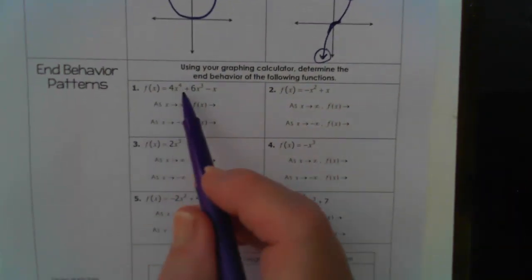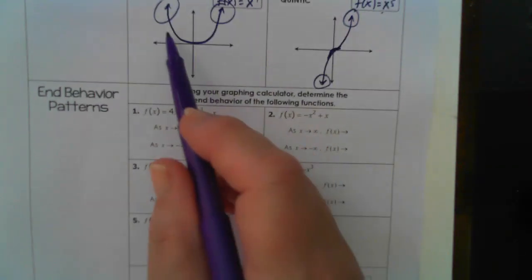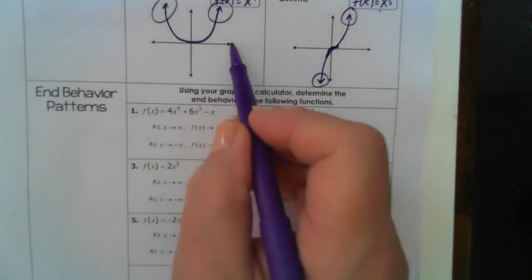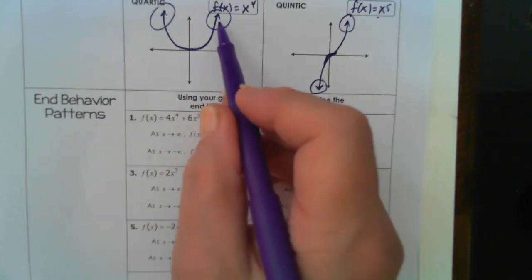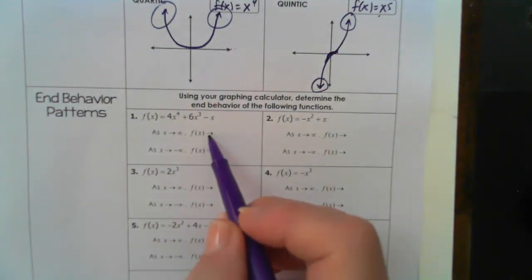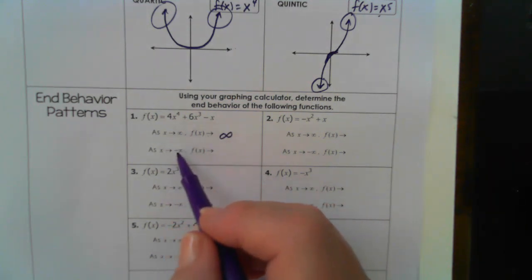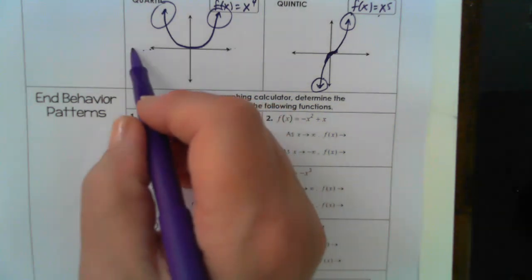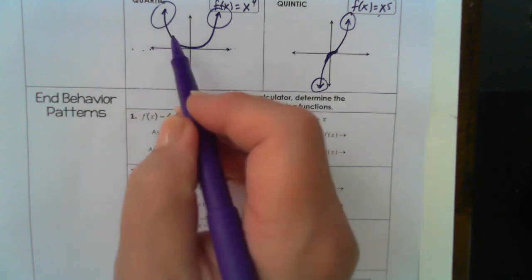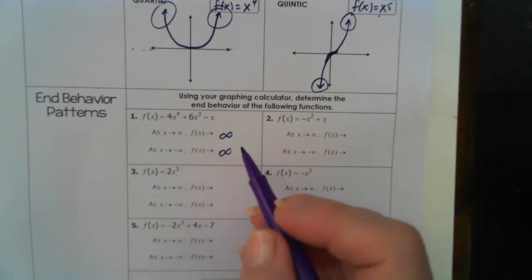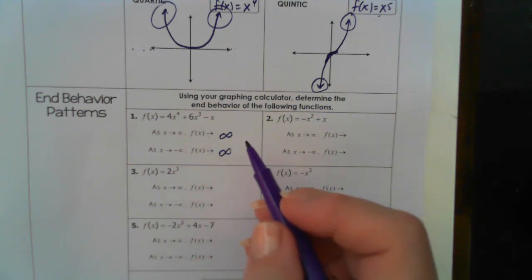So here we have a fourth degree polynomial, and it looks like the parent function. And it says as x approaches positive infinity. That means as we go farther and farther to the right, this function is going higher and higher and higher. So the function is approaching positive infinity. For this function, as we look to the left, that's saying as x approaches negative infinity, meaning we're going this way, we look to see what's happening at the end behavior, and it's also going up forever and ever, and so that is also going to positive infinity.